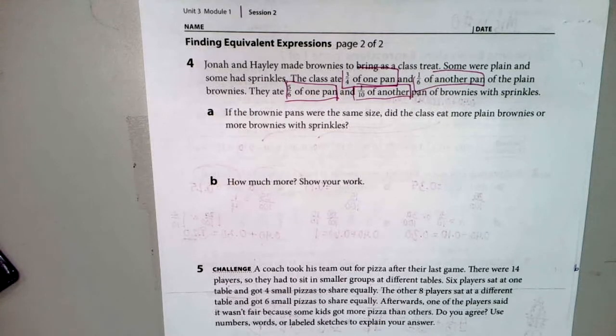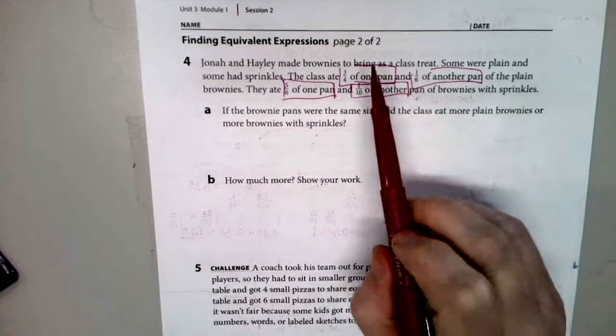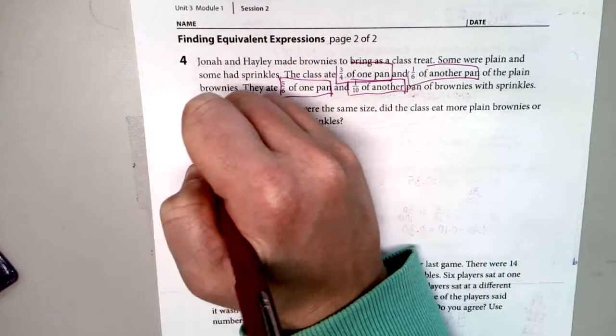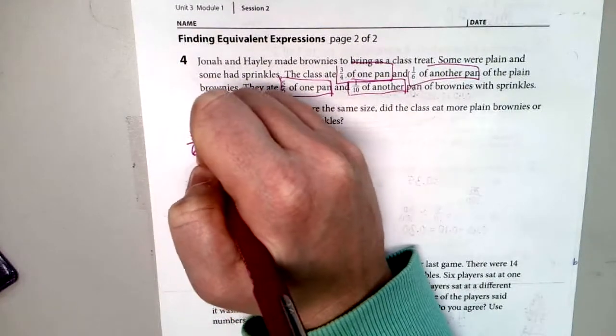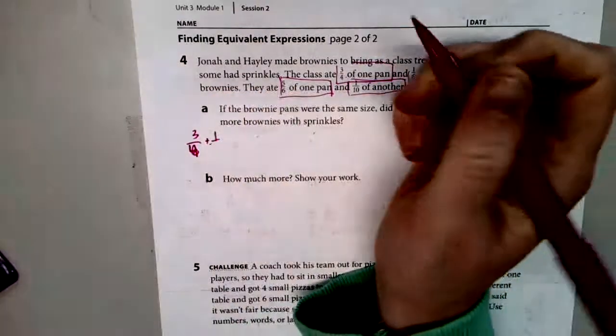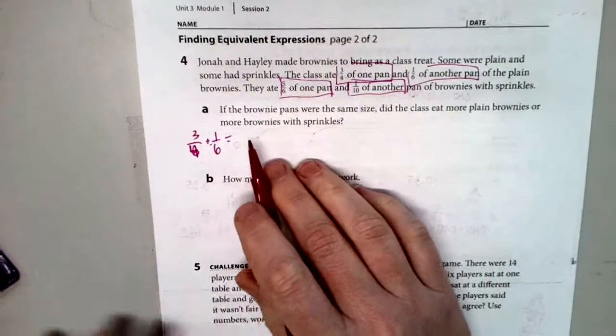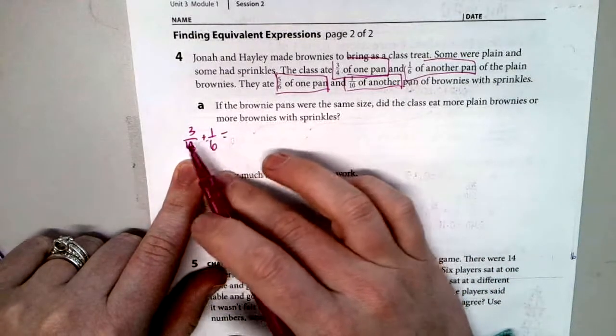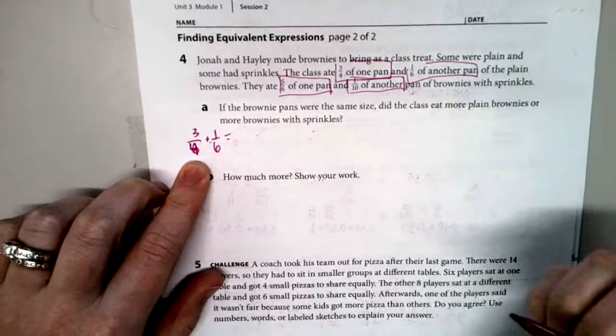So first we have to figure out how much they ate of each kind. Well, they ate 3/4 plus 1/6 of the plain kind. So we have to figure out how much that is all together. I can't just add them. I have to come up with a common denominator.